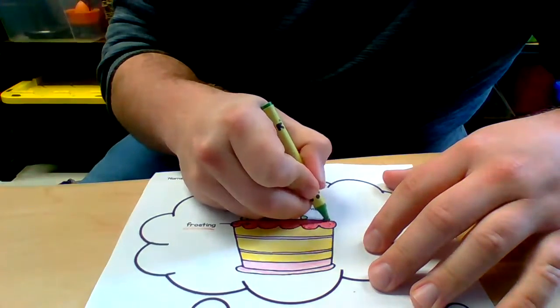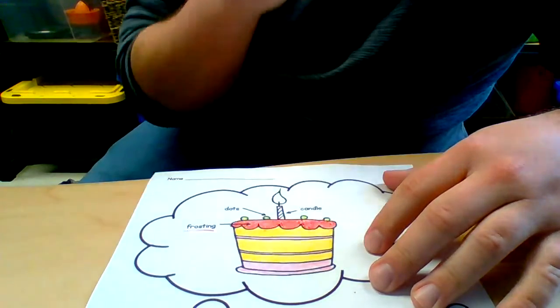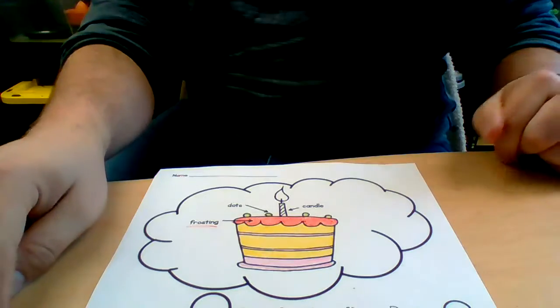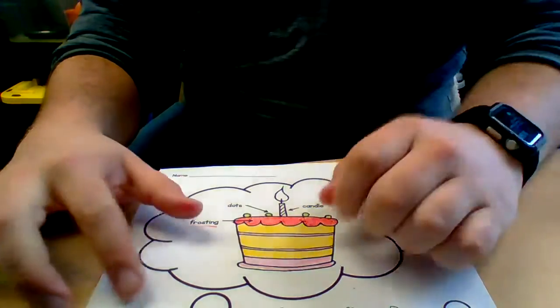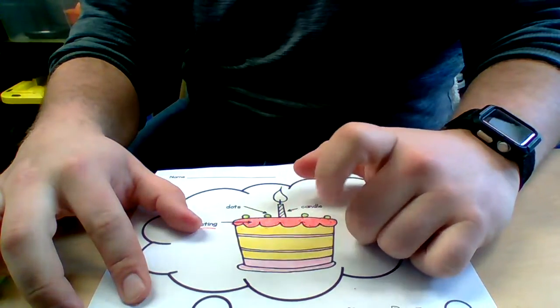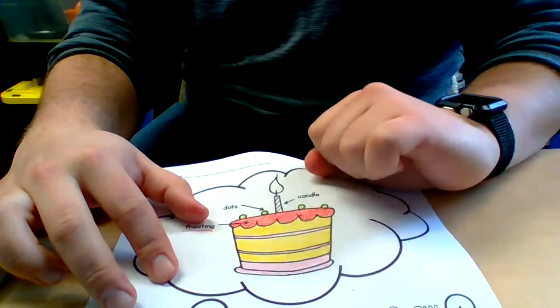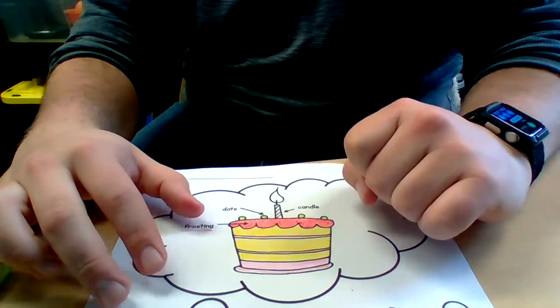This is a pretty good looking cake, if you ask me. Okay, so look at our cake. We have our pink and yellow cake, our red frosting, and our green dots.